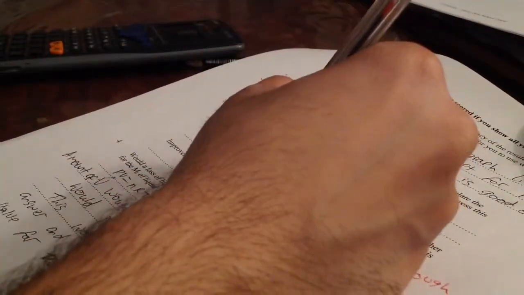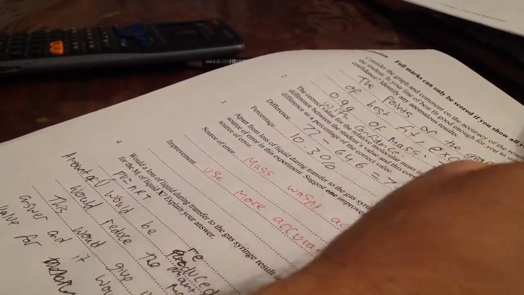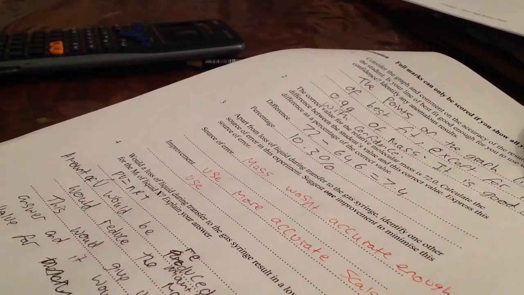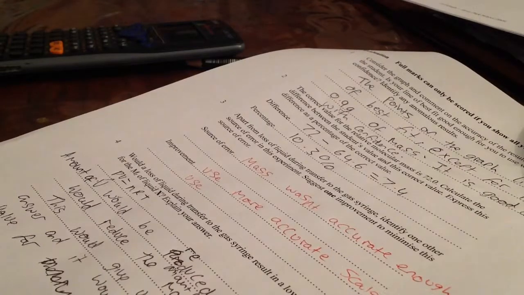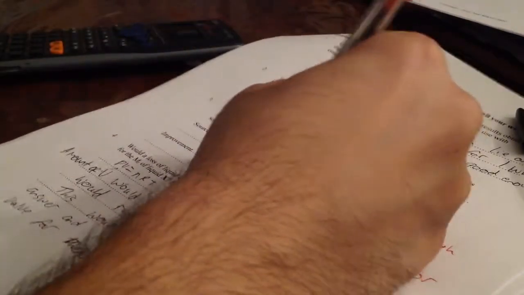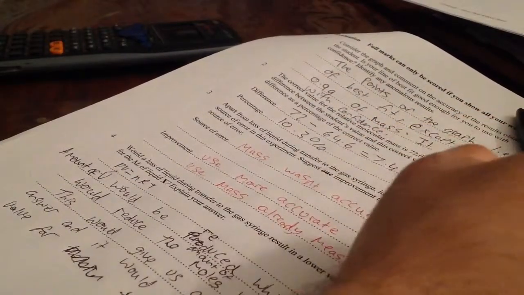So improvement, use more accurate scales, or use I guess like a set weight, or something already measured, mass already measured correctly.